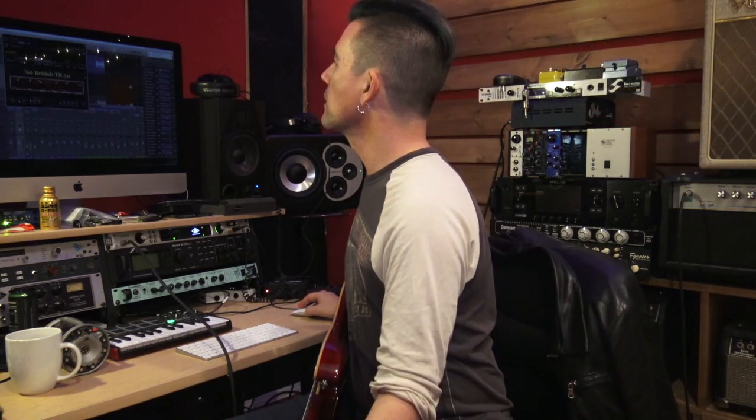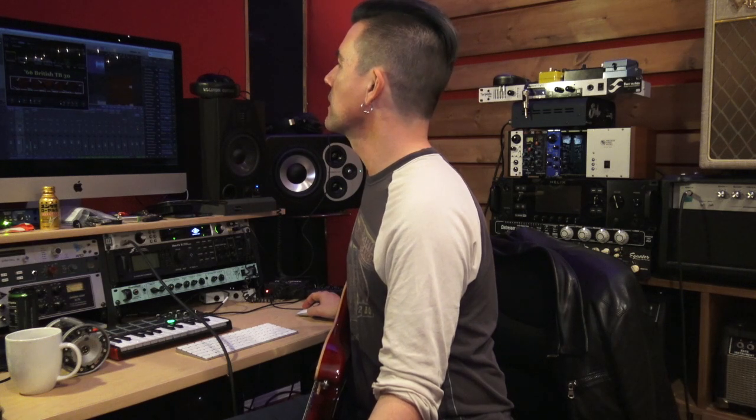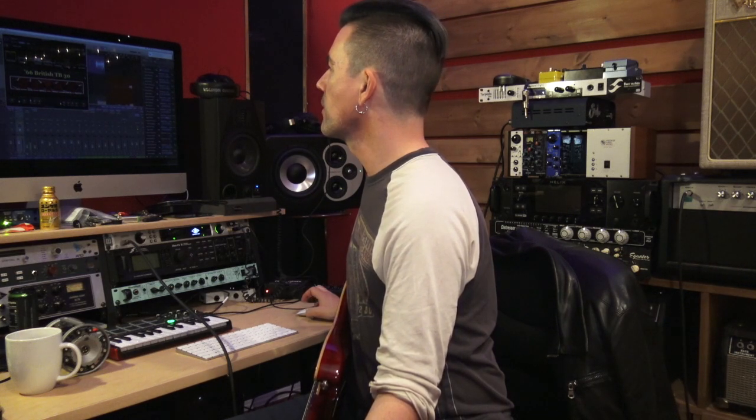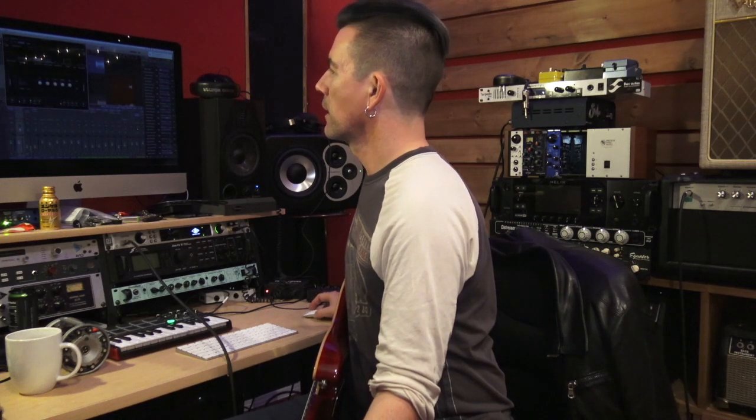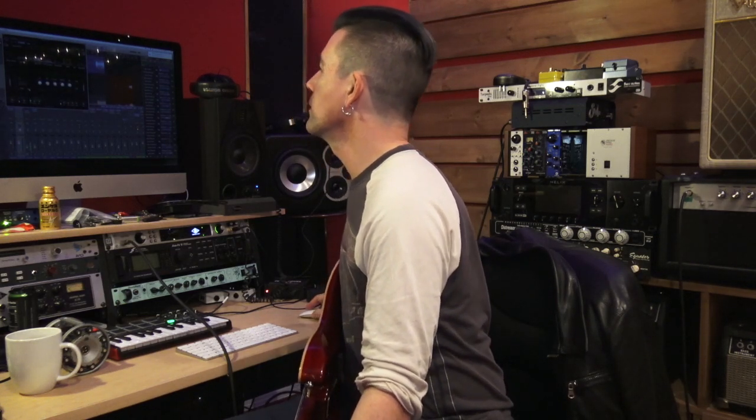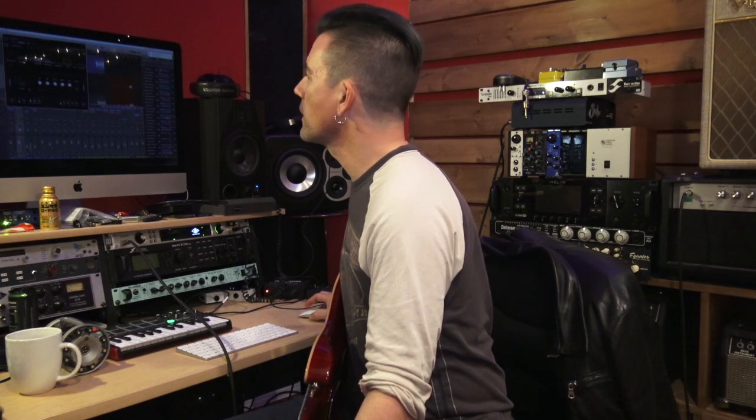Okay, so that's the tone. Now what I'm going to do is go in and switch out the cabinet as I did with the last one. I go to the cabinet parameter and I'm going to pick IR loader. And I'm going to go over here to the load button on the bottom left of the plugin. Hit that. It's going to take me to my file menu.